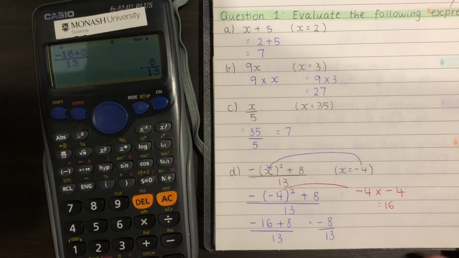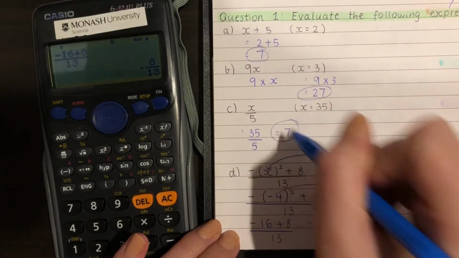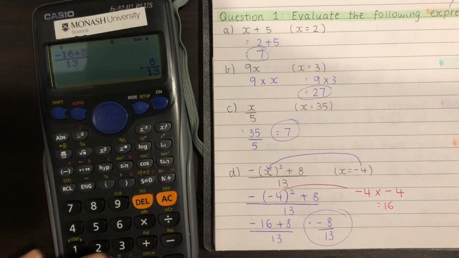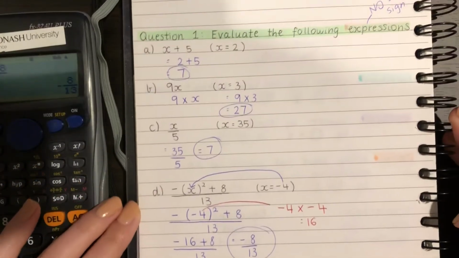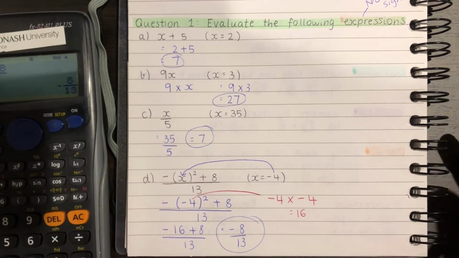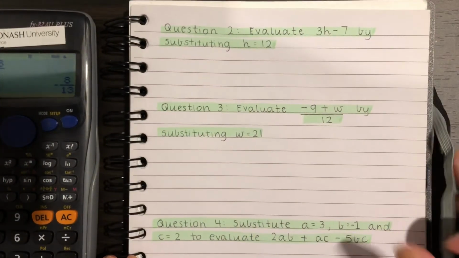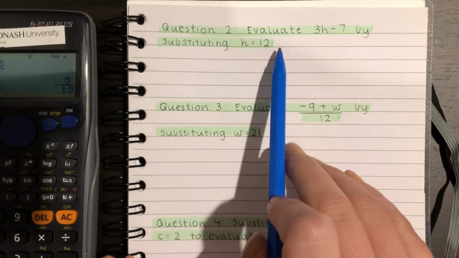Okay, I'll just circle the answers to make it obvious what they are. Okay, you can screenshot or pause and copy down that. All right, we'll move to the next questions. Okay, question 2.